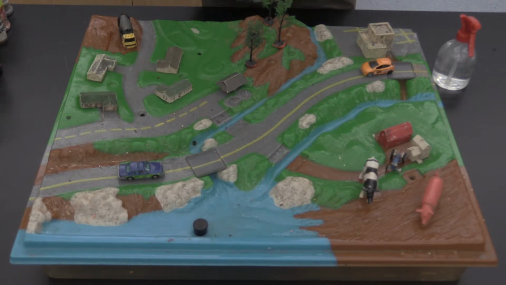Now that you have introduced the concept of a watershed, it's time to start diving in and talking about different land uses across the watershed and how they impact water quality.